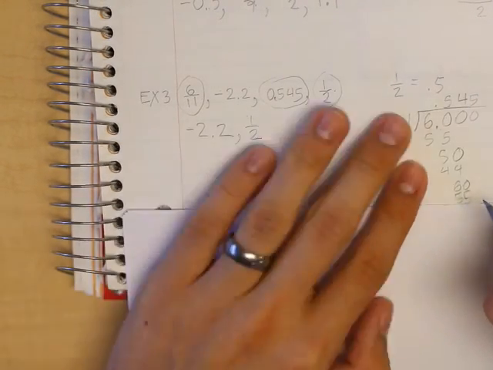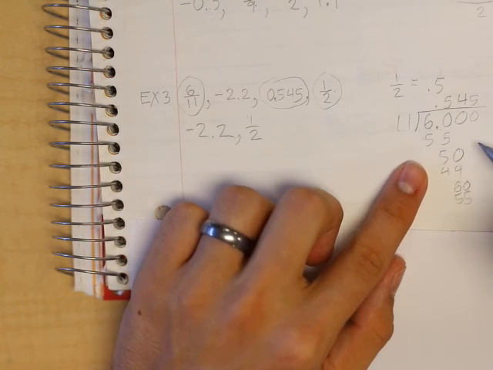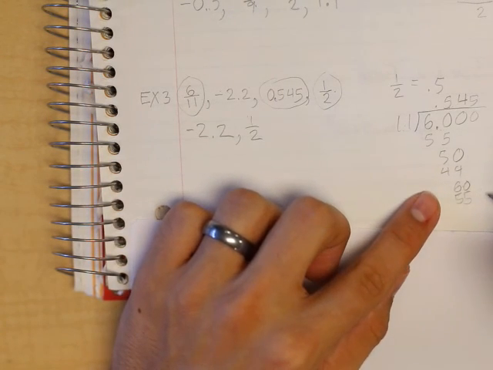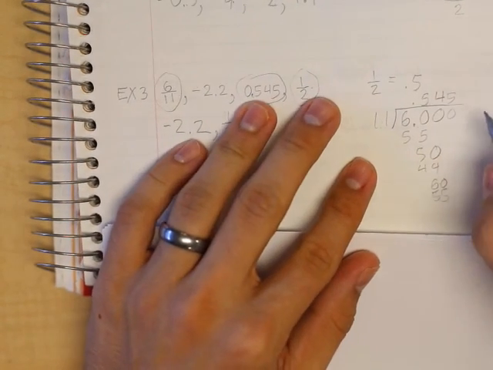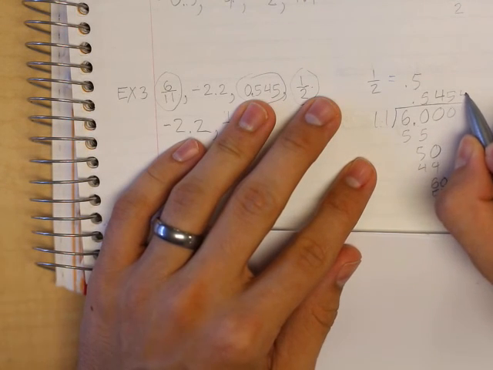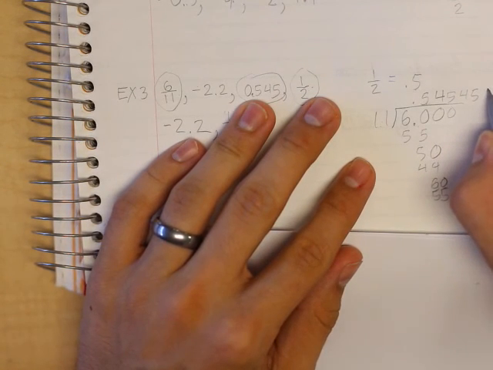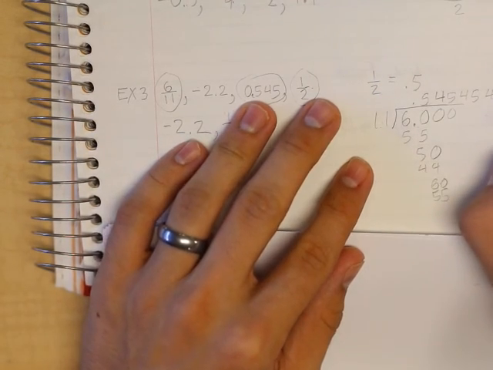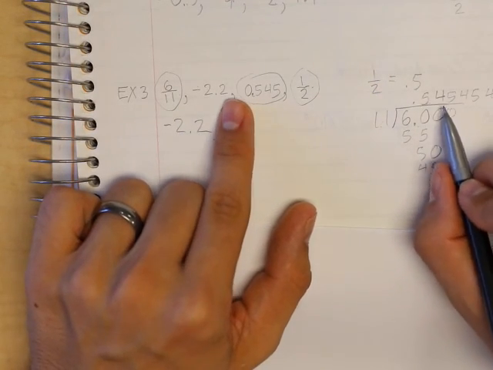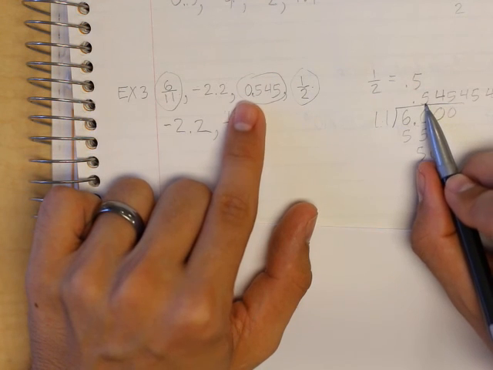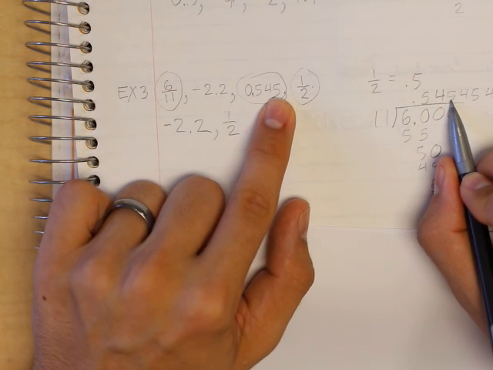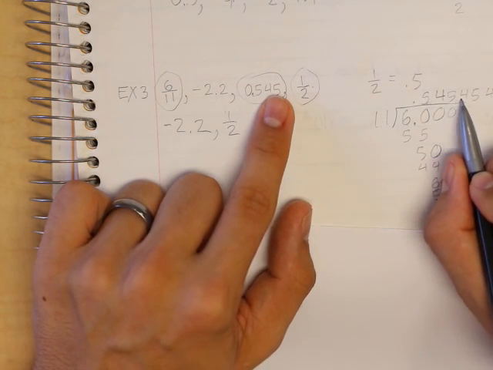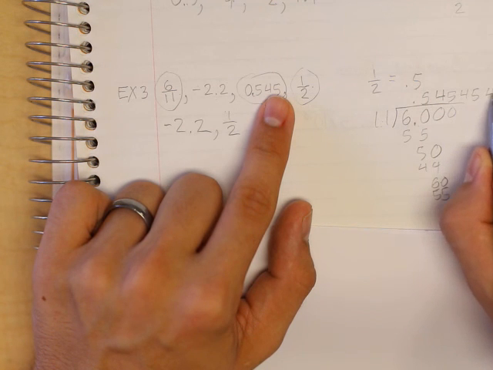Does anyone notice anything here? Aha, this creates a repeating decimal, which means this thing is going to be 4, 5, 4, 5, 4. So it keeps going. So which one's bigger? Well, this one has 5, 4, 5, but then this one stops, but this one has a little bit more. It's got the 5, 4, 5, 4, 5, 4, 5.